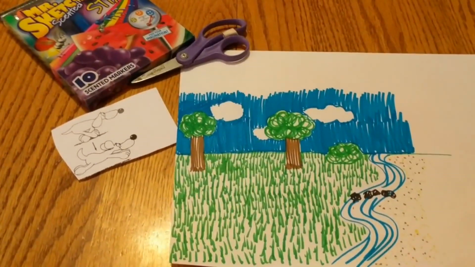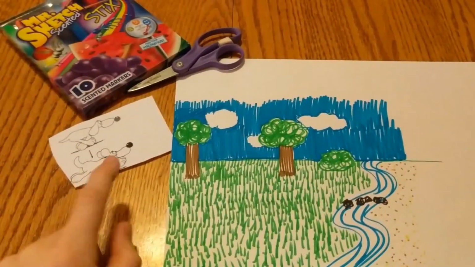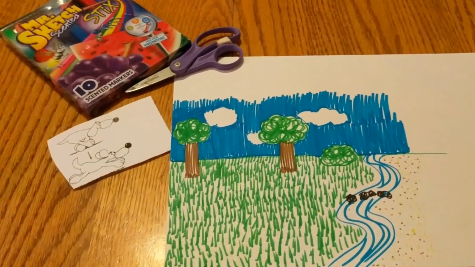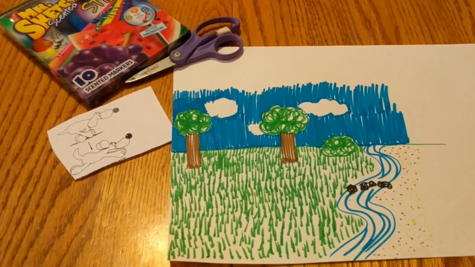I will also be creating some pieces of scenery that are separate from my background. So I'll be creating maybe a bush and a couple of rocks. We'll talk about what those are for in a few minutes.